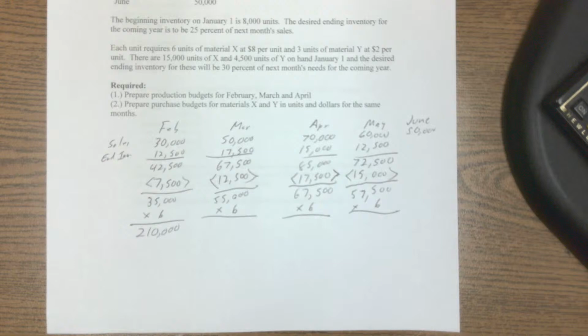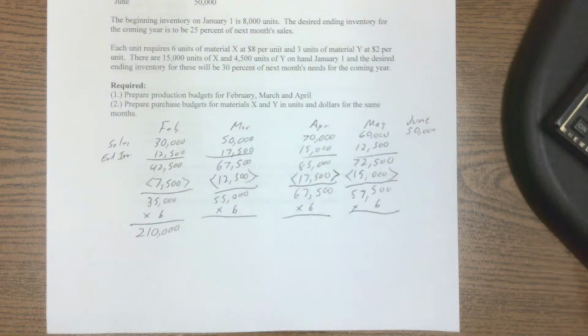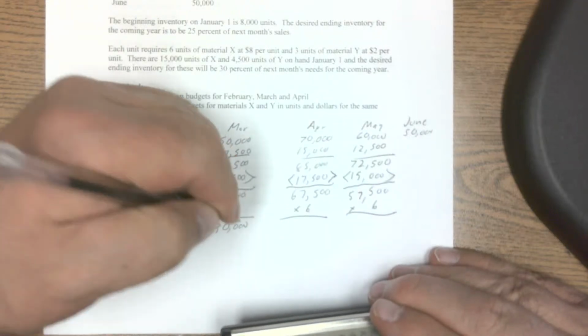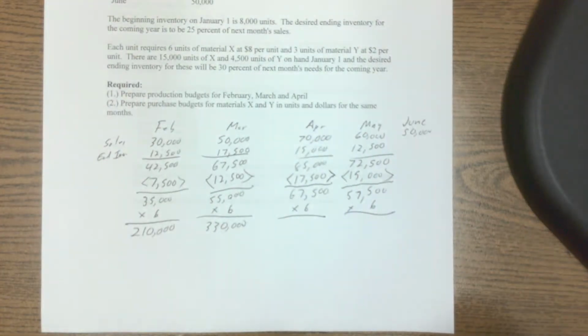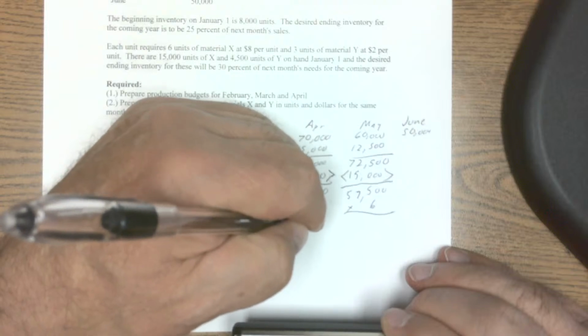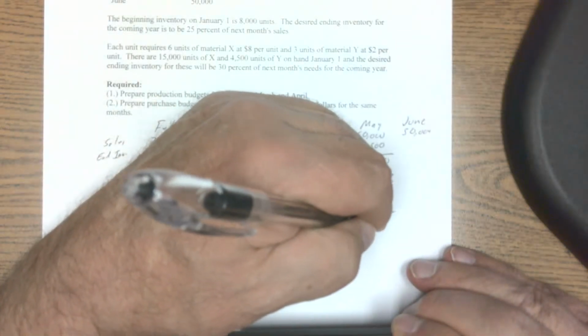I'll give you a second to catch up there. Sorry about not moving that down, but we've done enough of those. You know how to do it. You can see what I did. 55,000 times 6 is 330,000. 67,500 is 405,000, and 57,500 is 345,000.